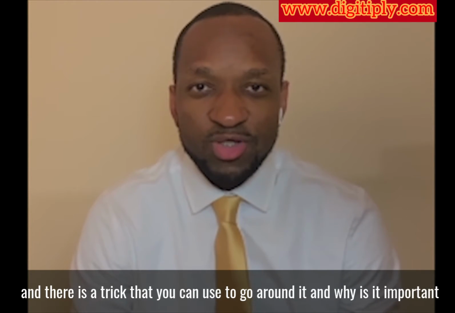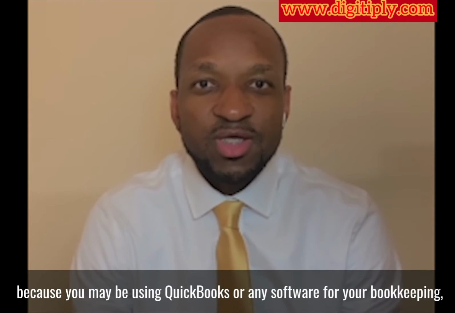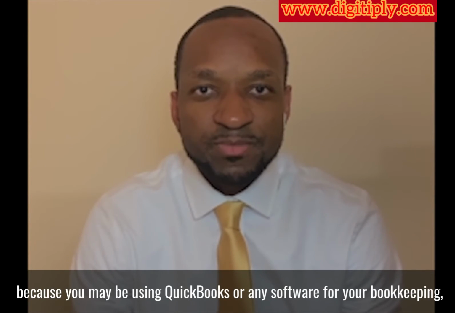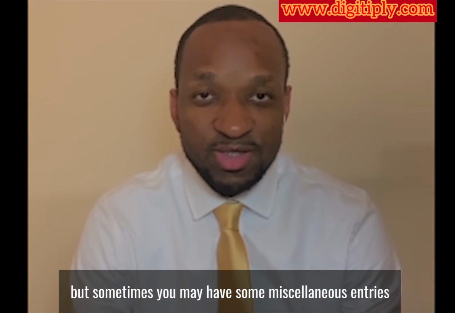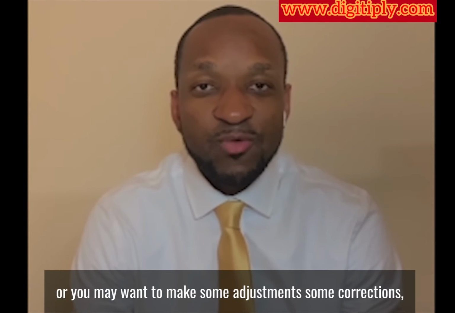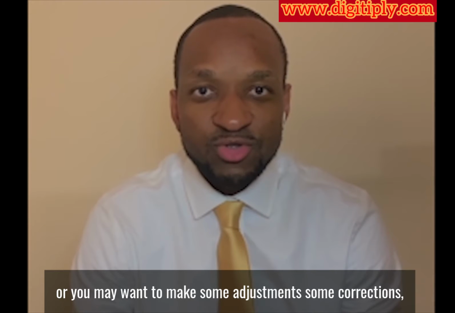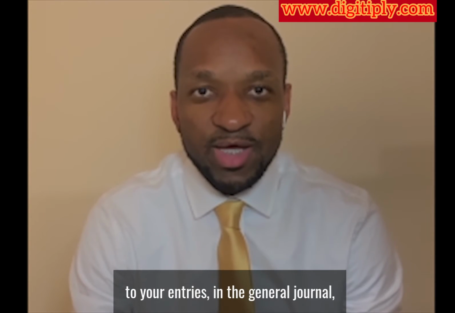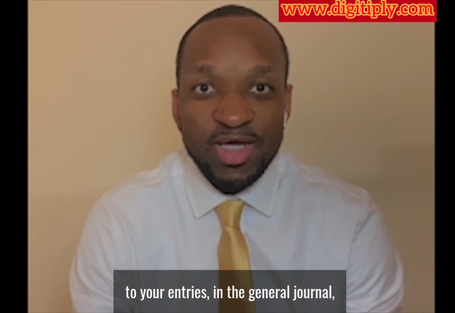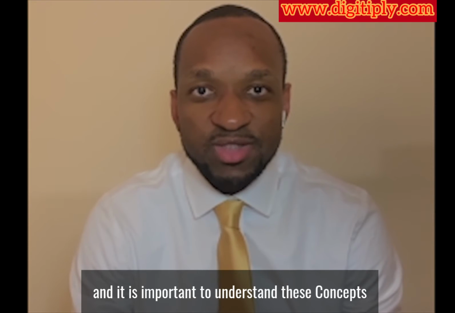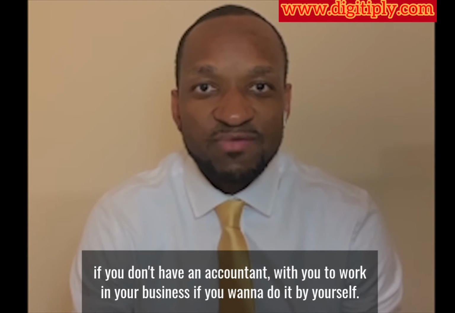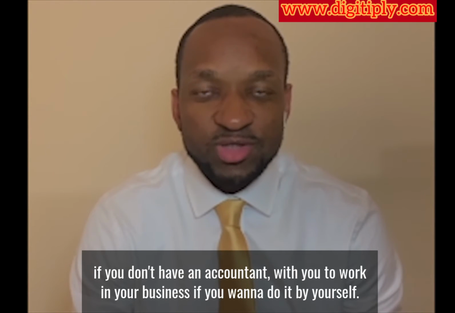And why is it important to understand this concept? Because you may be using QuickBooks or any software for your bookkeeping, but sometimes you may have some miscellaneous entries, or you may want to make some adjustments, some corrections to your entries in the general journal. And it is important to understand these concepts if you don't have an accountant to work in your business, if you want to do it by yourself.